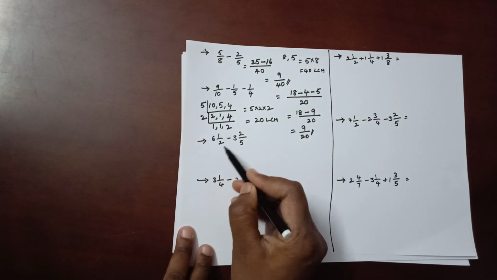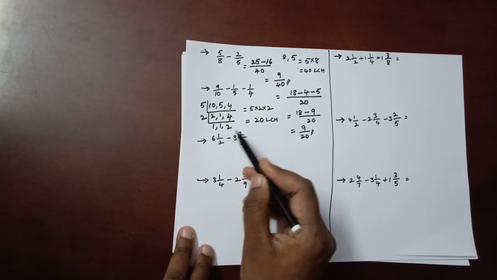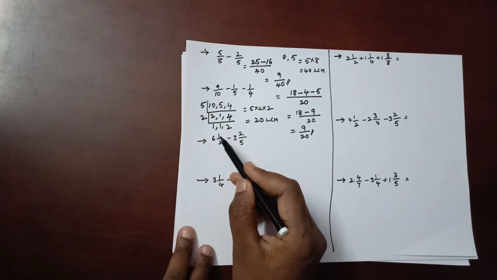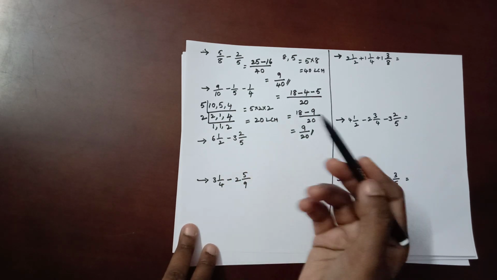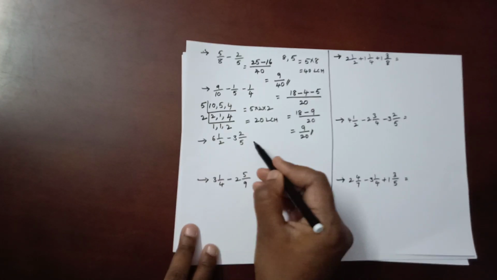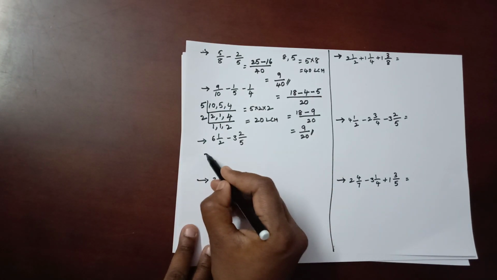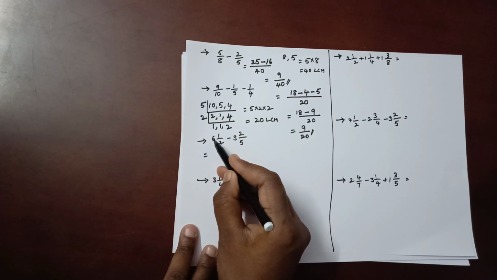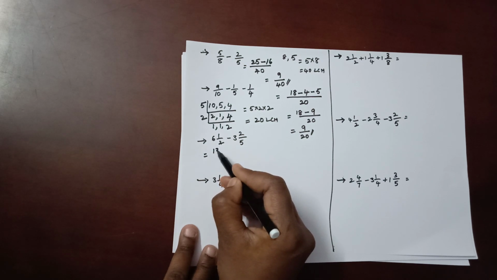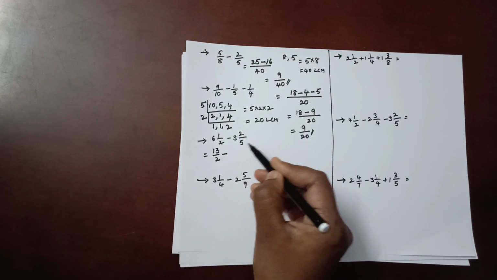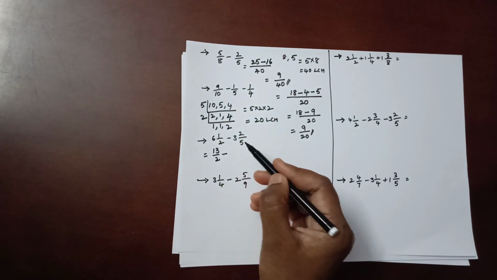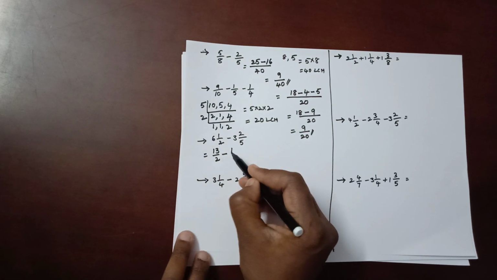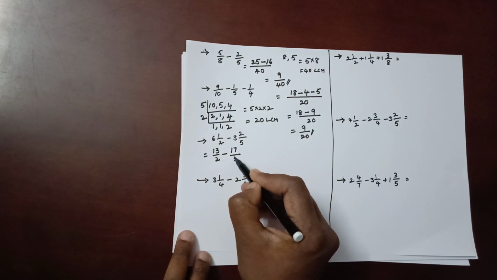Now this is a mixed fraction. Here also a mixed fraction. First you convert the mixed fraction to an improper fraction. Then do the same method. Okay. Now 6 1 by 2 means 2 6s are 12. 12 plus 1 is 13 by 2. Minus 5 3s are 15. 15 plus 2 is 17 by 5.